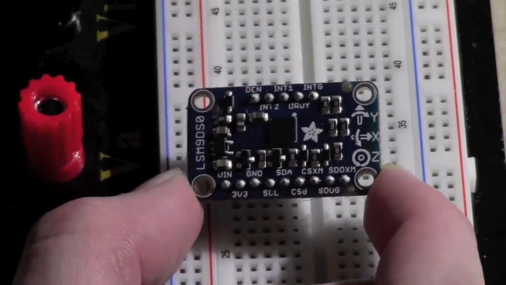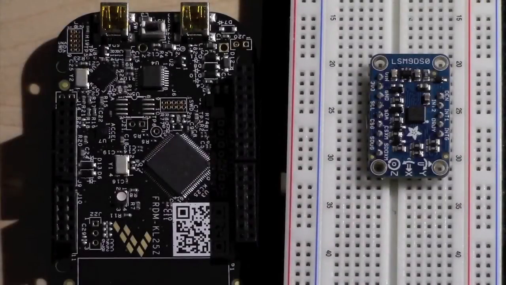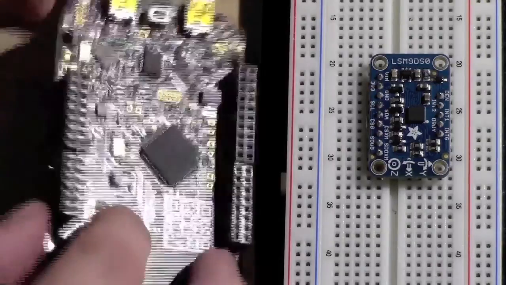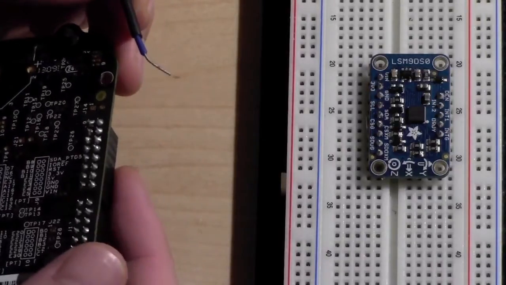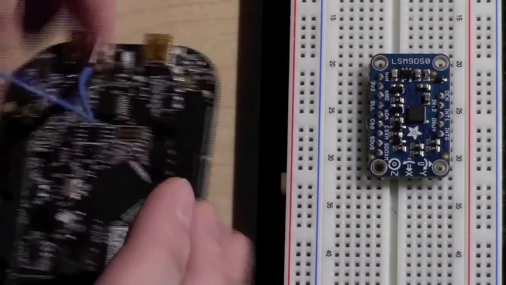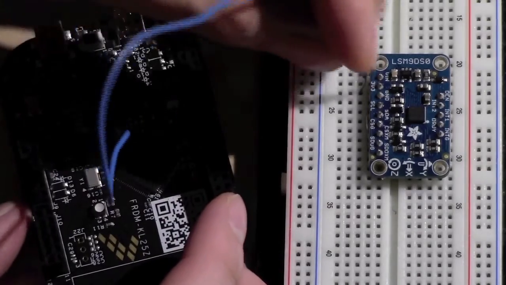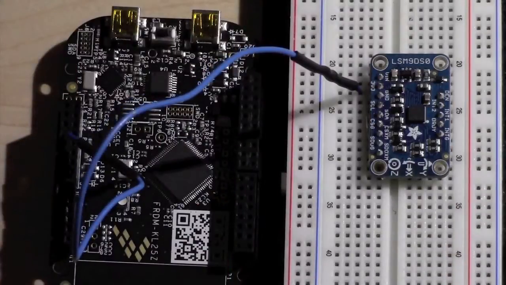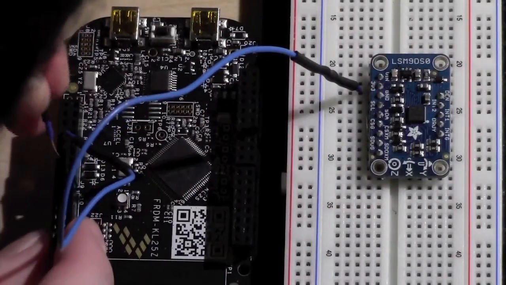So we're going to go ahead and wire this up. We put this down on the breadboard. Now we need to connect this to 3.3 volts. I'm going to go ahead and find 3.3 volts here. And we see 4 pins down. 1, 2, 3, 4. And then connect this to 3.3 volts. And then we are going to go ahead and find the ground pin on this. Connect that to ground.